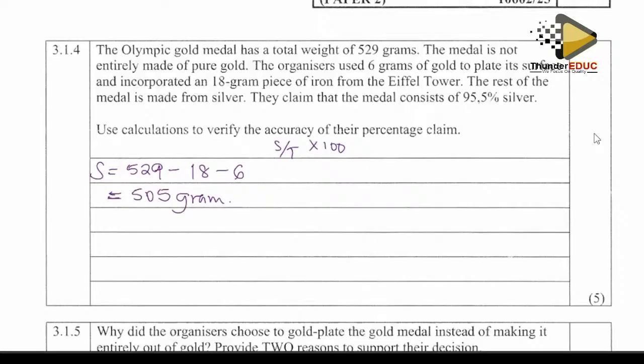So what happens next? We shall take the weight of silver. So it's going to be 505 divided by 529 times 100. Yeah, indeed it's that, 95.5%. So what are they saying? Verifying their claim. They claim that the medal is 95.5% silver; use calculation to verify their claim. Their claim is what? The claim is valid.